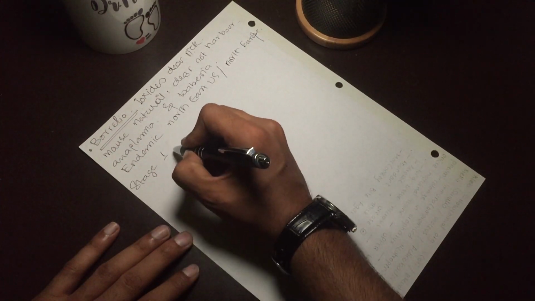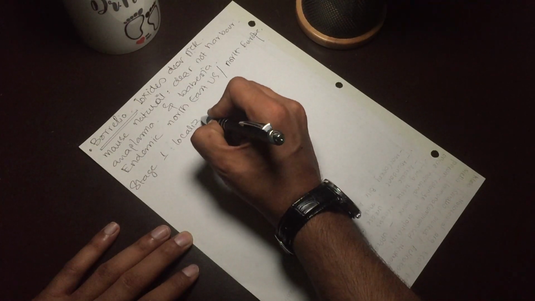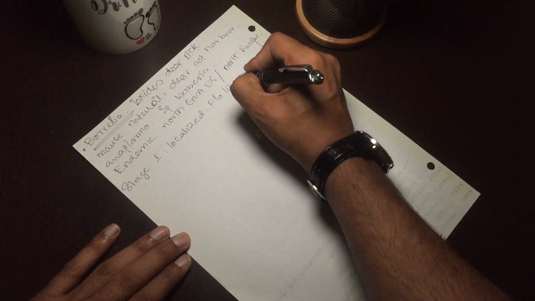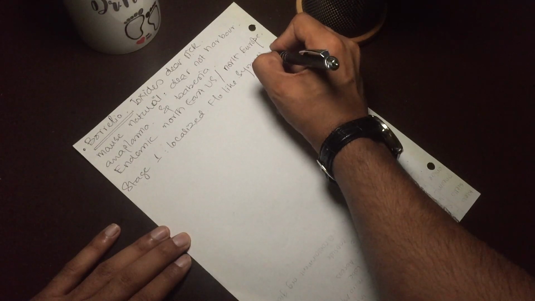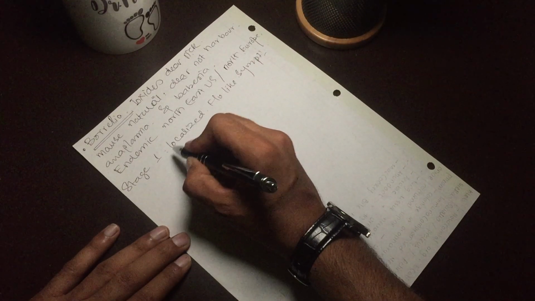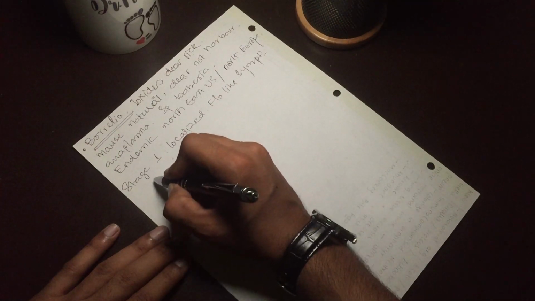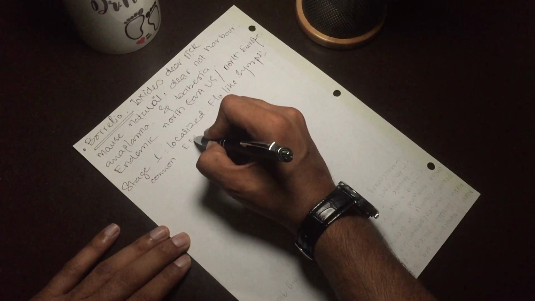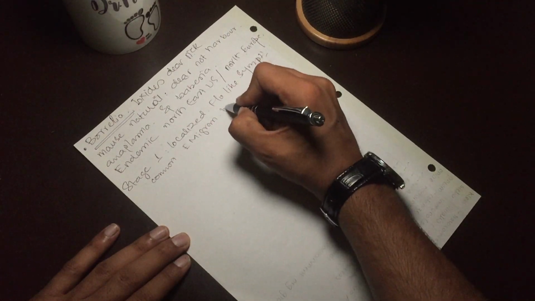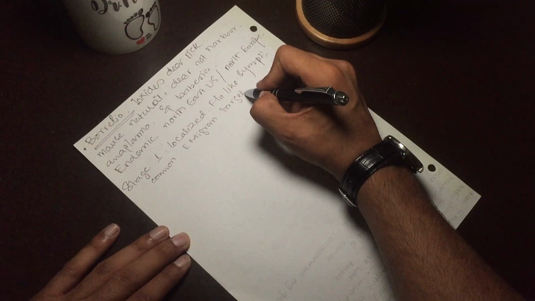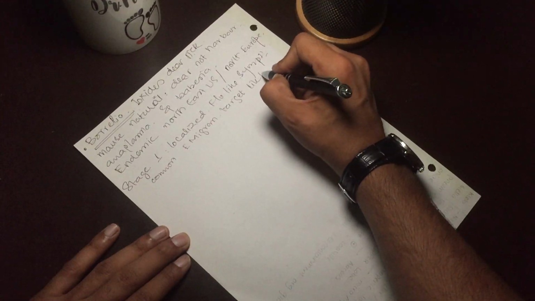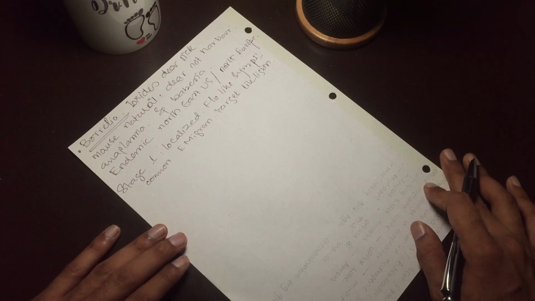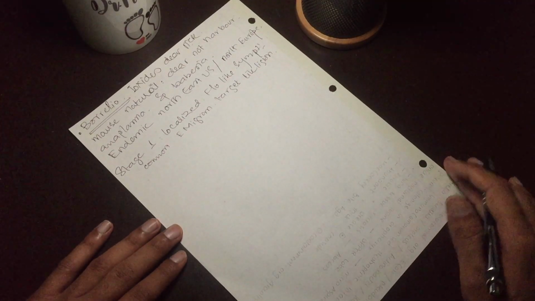Stage 1 is very much localized, and it just causes flu-like symptoms. Not always but commonly, the finding is erythema migrans, which is a target-like lesion at the site of the tick bite.